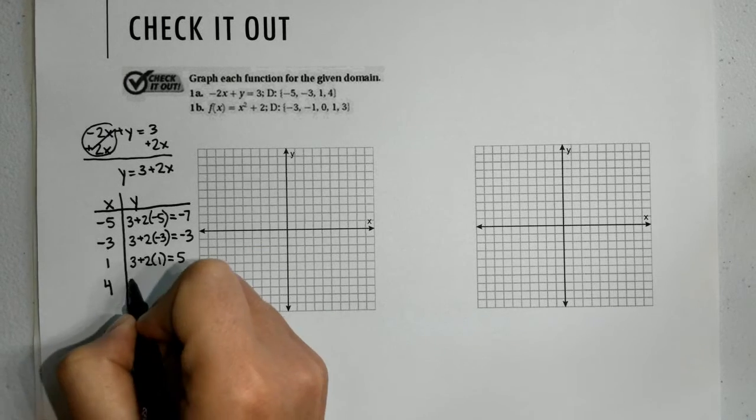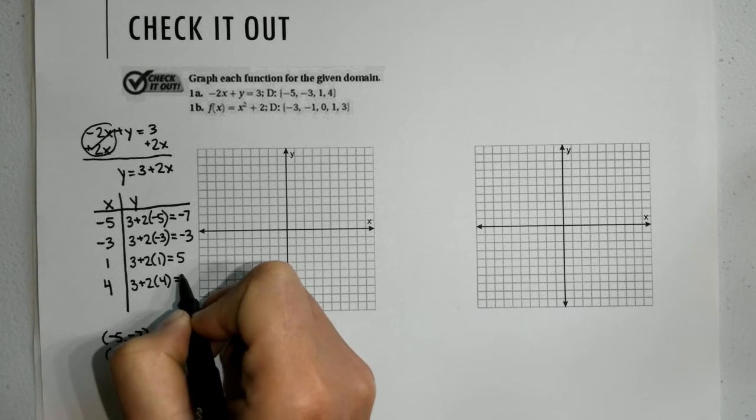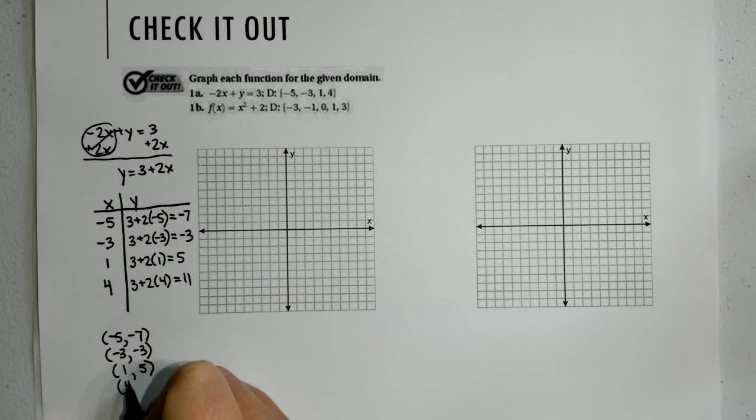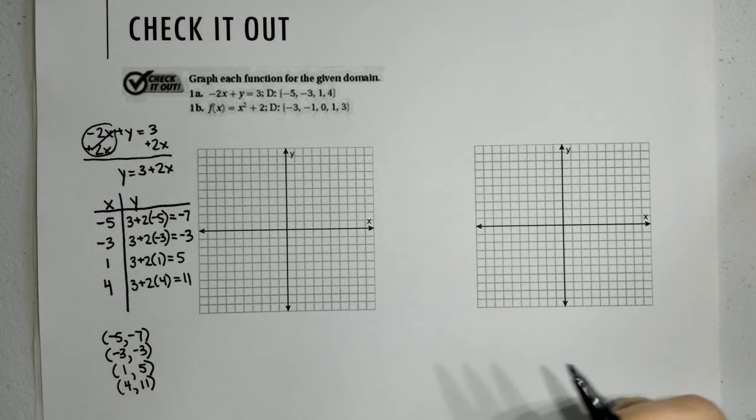Last one we have 4, so we're going to have 3 plus 2 times 4. 2 times 4 is 8, plus 3 is 11. So our last ordered pair is going to be 4, 11. So on my graph, I'm just going to scale by 1. So one block represents 1.